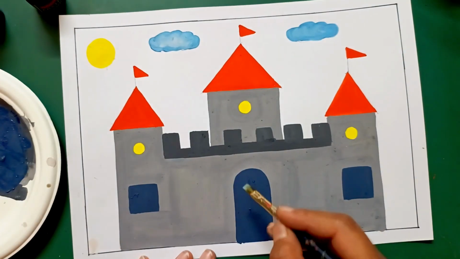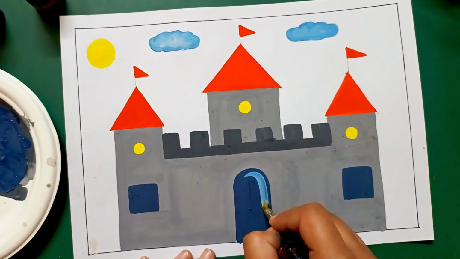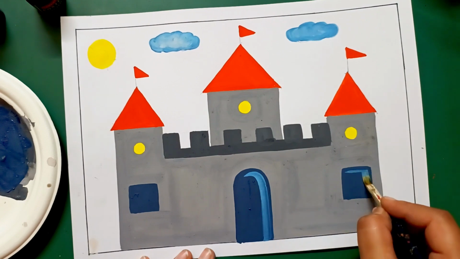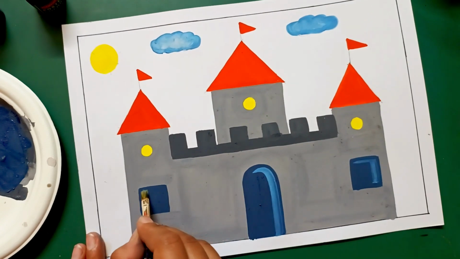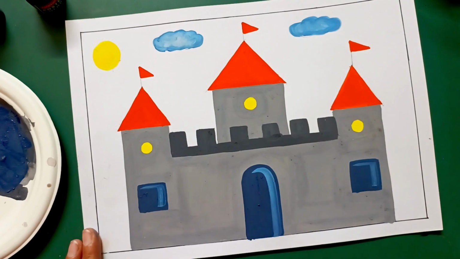And this is how we can do this mixing, and the same color I'm using for the shadow in the door and in the windows. This is completely up to you if you want to do it. And this is how we painted a castle.